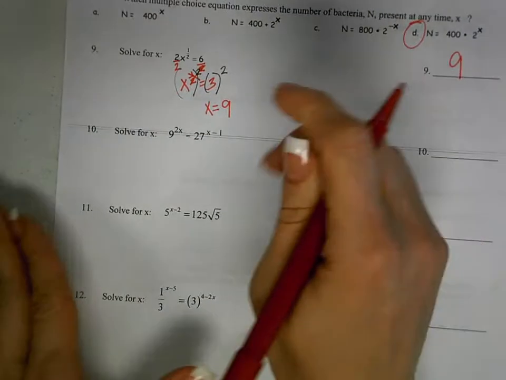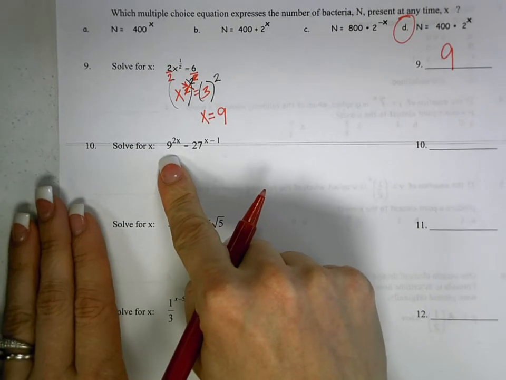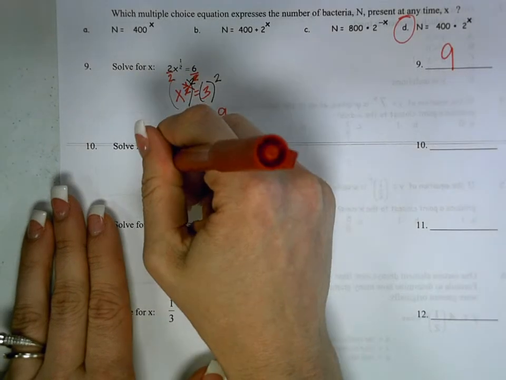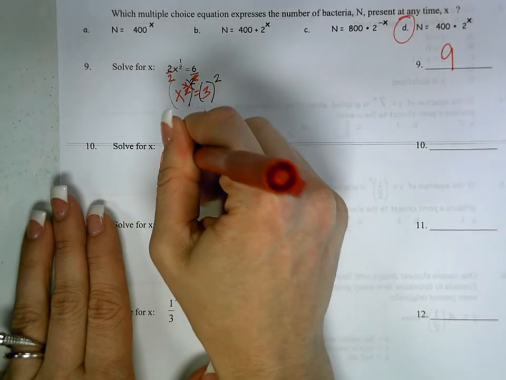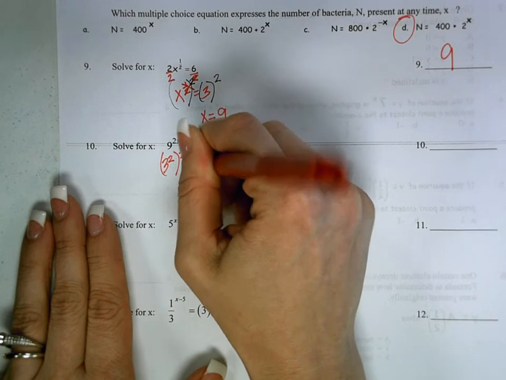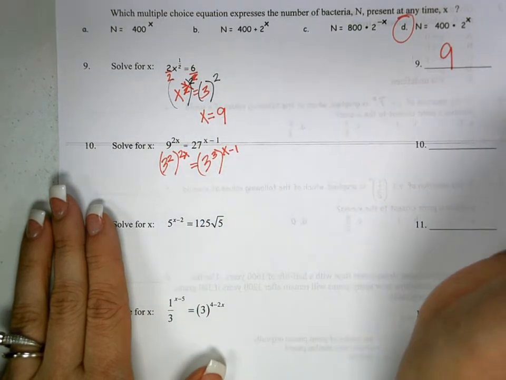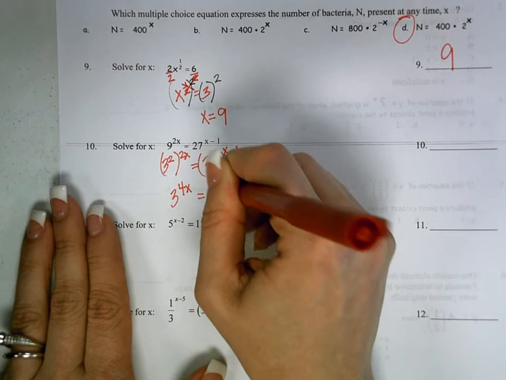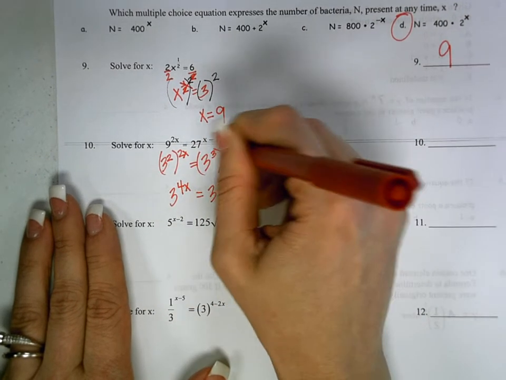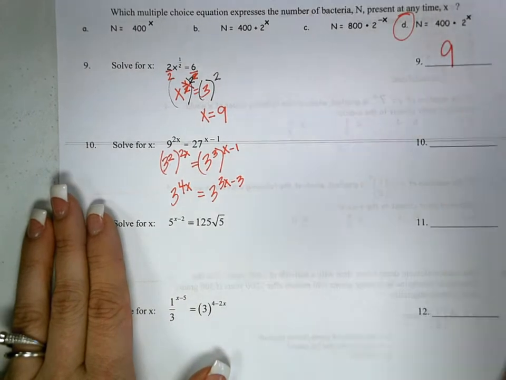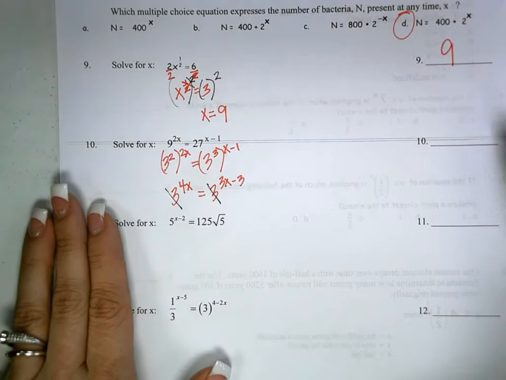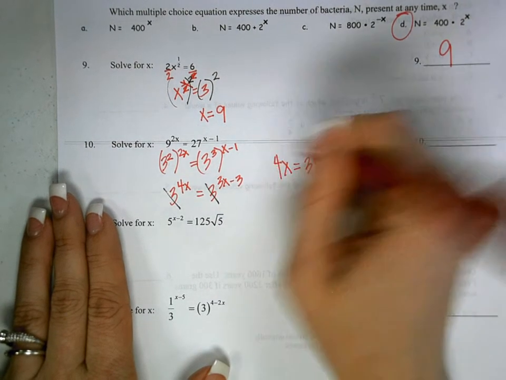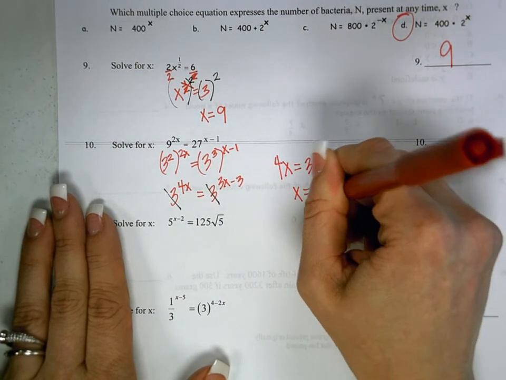For number 10, we need to get the same base, and then drop the base. So 9 is 3 squared, raised to the 2x, equals 3 cubed raised to the x minus 1. If you distribute those, we get 3 to the 4x equals 3 to the 3x minus 3. Make sure you multiply that all the way through, not just the x. Then you can drop the bases and set the exponents equal to one another. We subtract 3x, x equals negative 3.